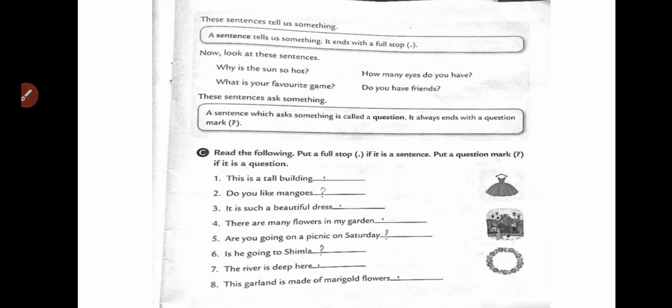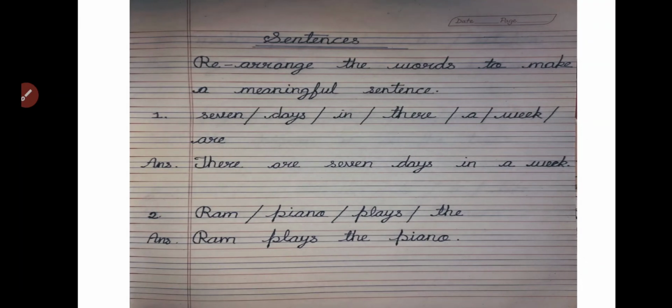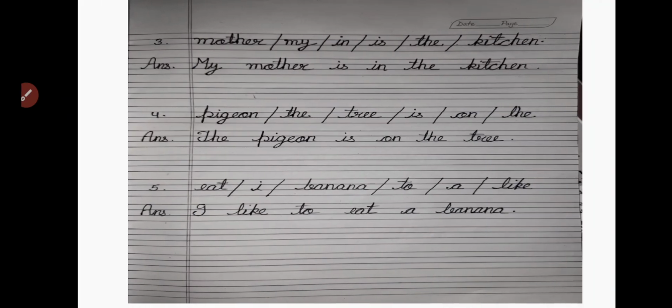Okay, students. Now, after this, we have homework. We have 5 sentences. You have to rearrange these sentences. Okay, unjumble the words here, and you have to make a meaningful sentence. So it will be homework. You have to write this in your notebooks.